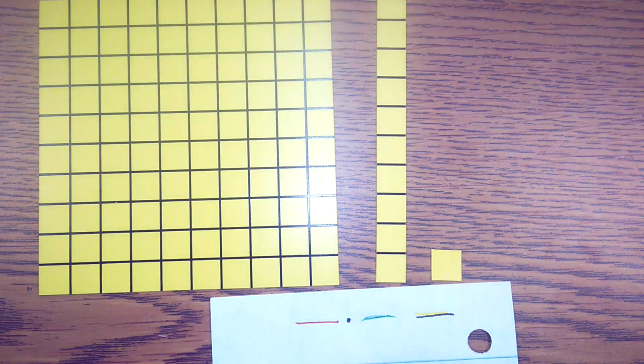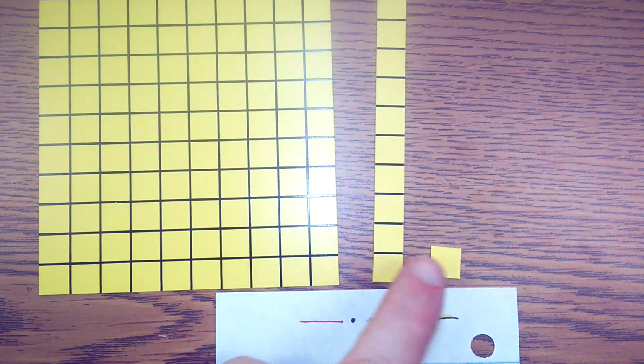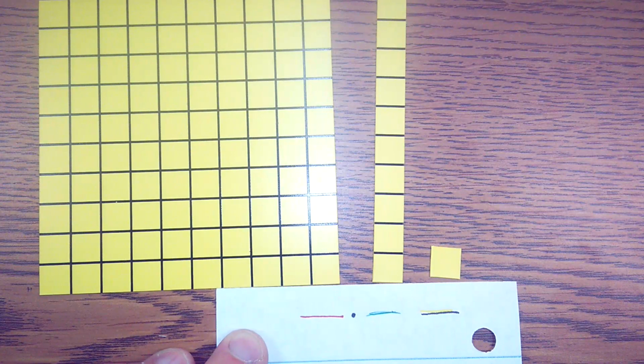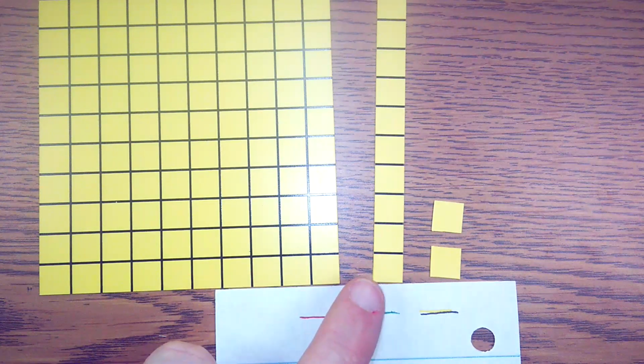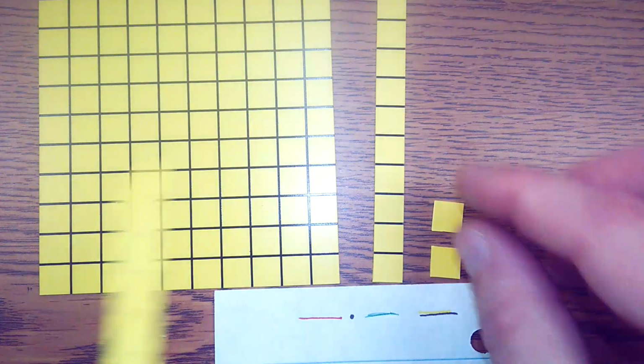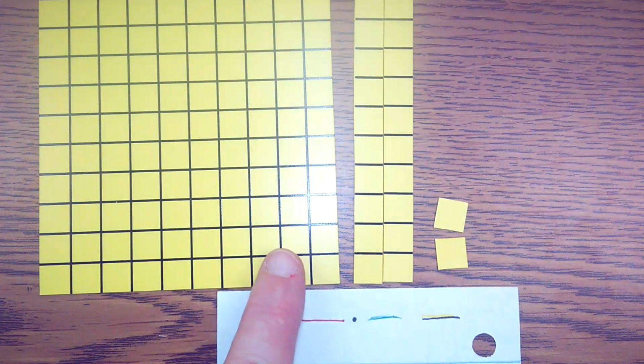So this number is 1.11 because there's one mat, one strip, and 1/100th, or 1 unit, okay? If I decided to add another unit here, then my number would be 1.12 because there are now 2 units, or 2/100ths, but there's still only 1/10 and 1 whole mat, the number 1.